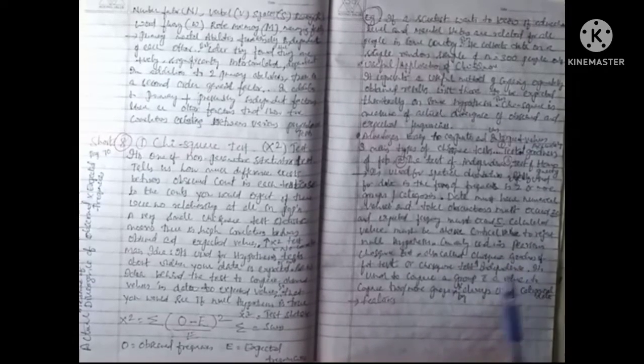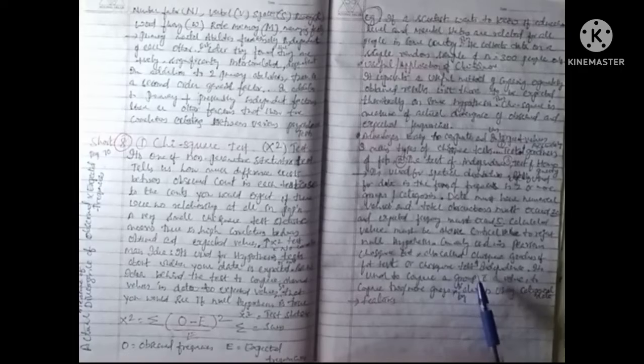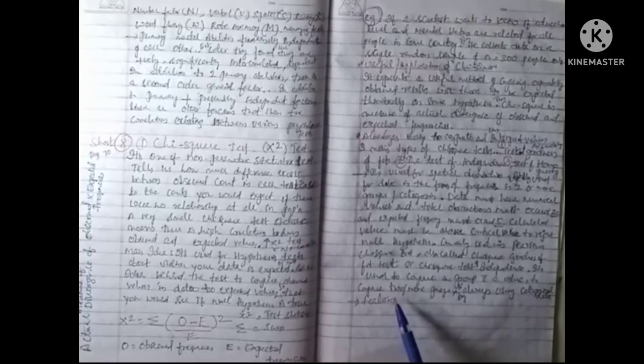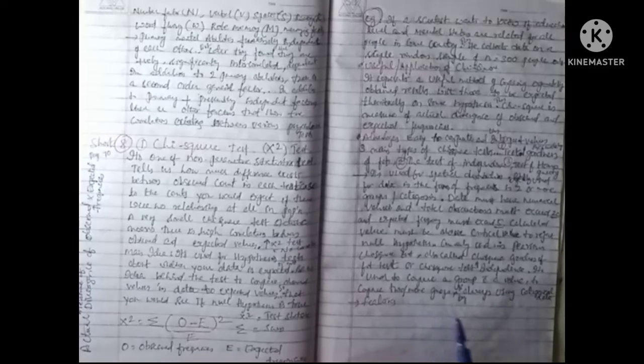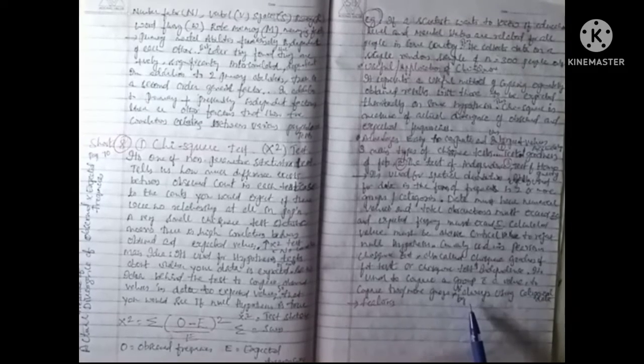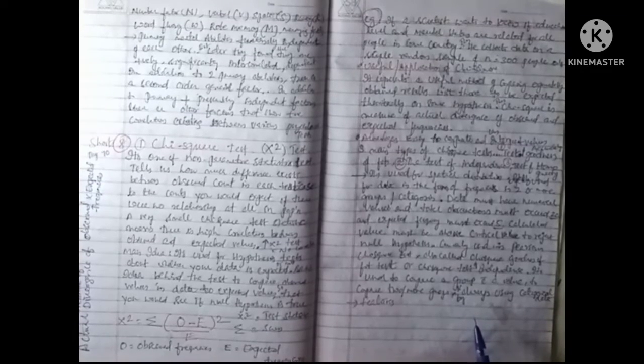Commonly used is the Pearson chi-square test, also called the chi-square goodness of fit test or chi-square test of independence. It is used to compare a group with a value and to compare two or more groups, always using categorical data. So this is about the chi-square test.